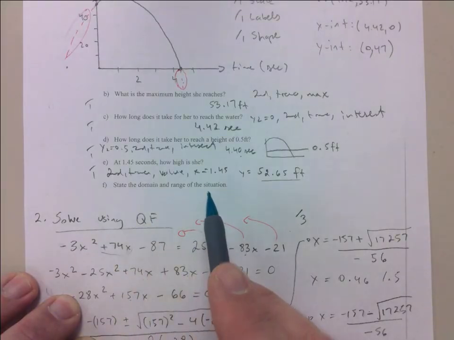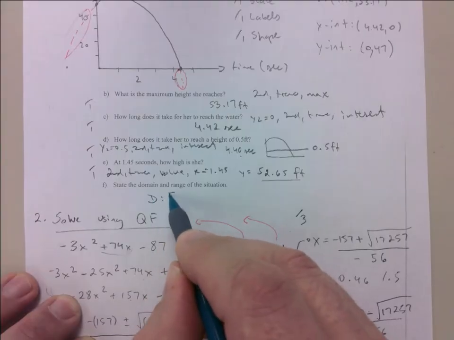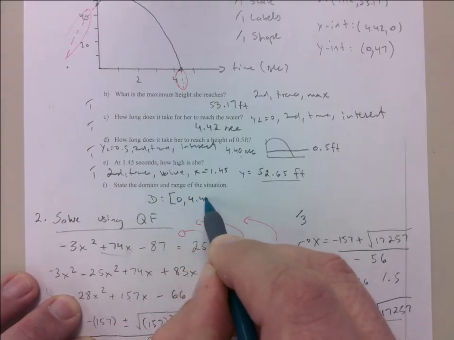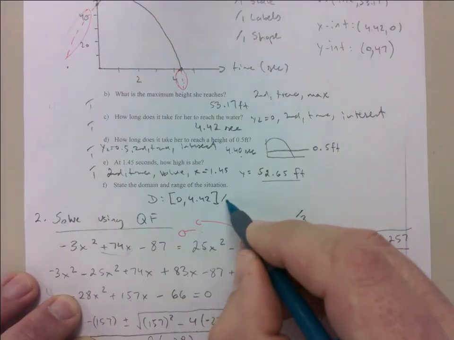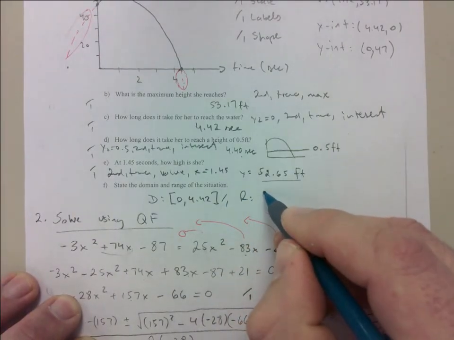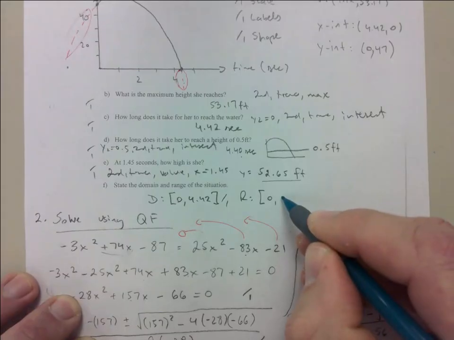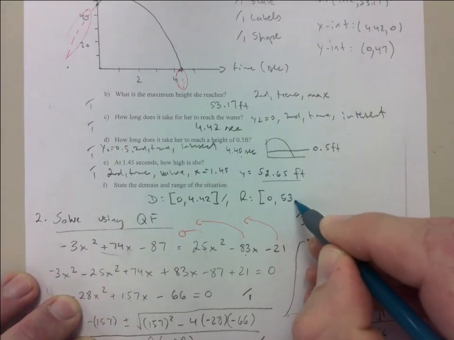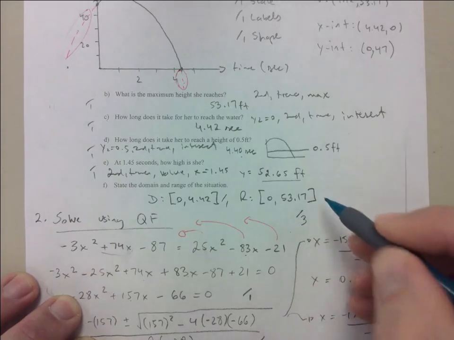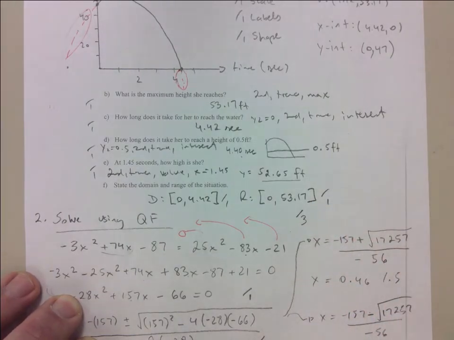State the domain and range of this situation. For domain, we go from 0 to 4.42. 1 mark for that. For range, we go from 0 all the way to the highest point, which is the vertex, right? The vertex gives me this, is 53.17.